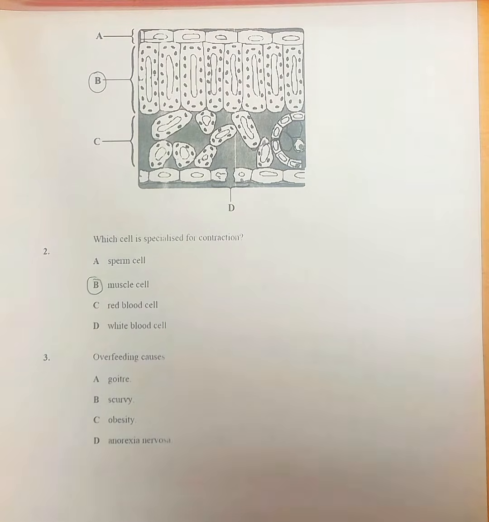And then we need to look at A, which is the sperm cell. They are adapted for movement, for it to swim up to the oviduct when it is released into the vagina. And then the red blood cell, they are adapted for transportation of oxygen. The white blood cells are either phagocytes or lymphocytes. The phagocytes are adapted for engulfing bacteria, while the lymphocytes are adapted for producing antibodies.